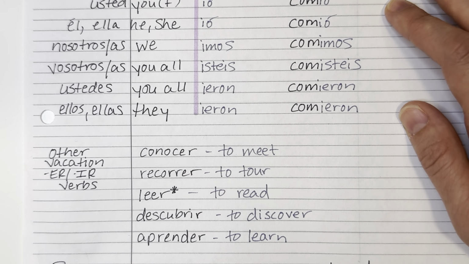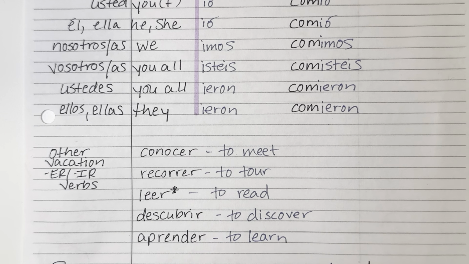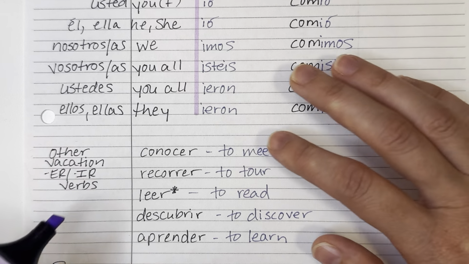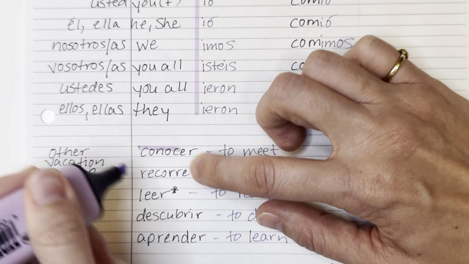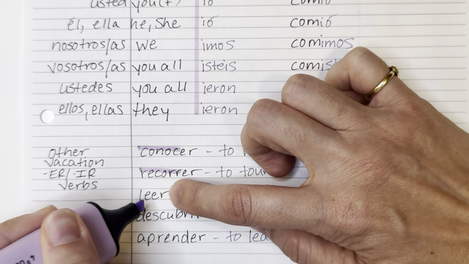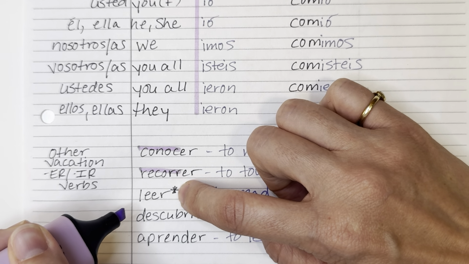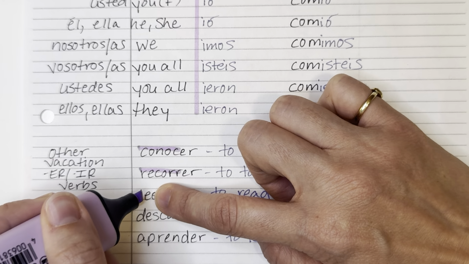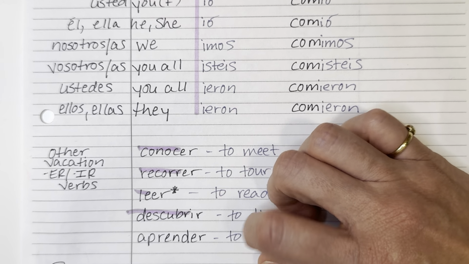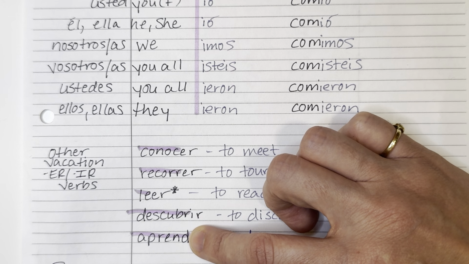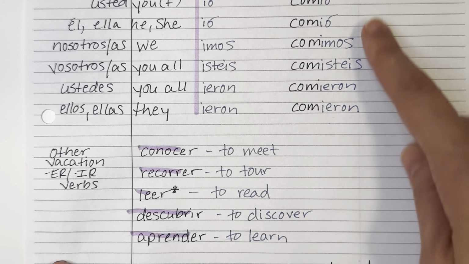All right. So let's practice with these verbs. And again, like every other regular verb, we're just going to take off the ER or IR, which leaves us here with the stem. Leer is kind of funny, and there's a little trick to it, which we'll talk about later. But the stem is just le. Descubrir, we take off the IR, we get descubr, and aprend, and then we are adding whatever ending we want to add.